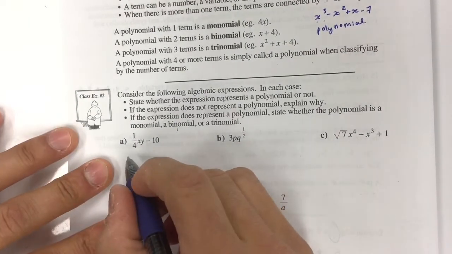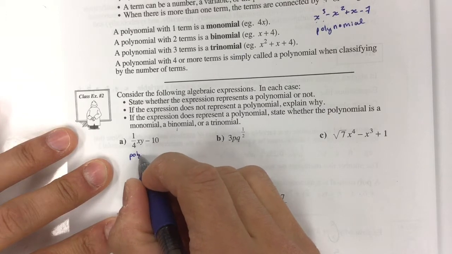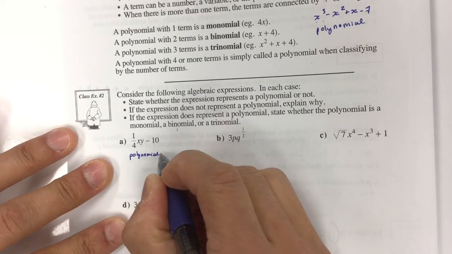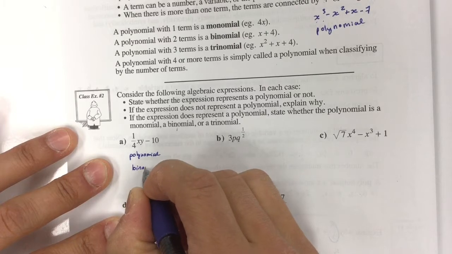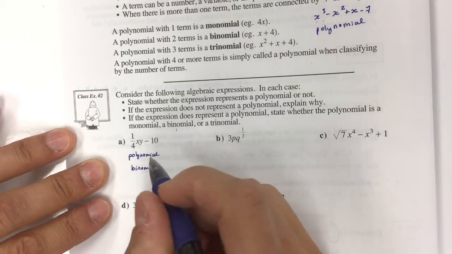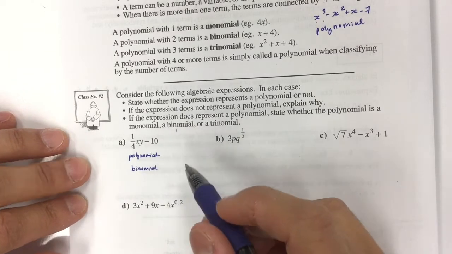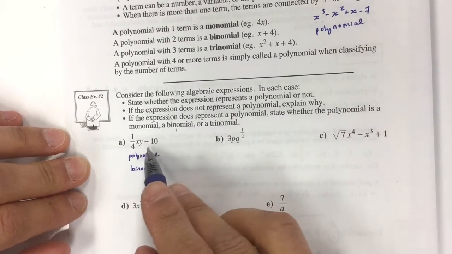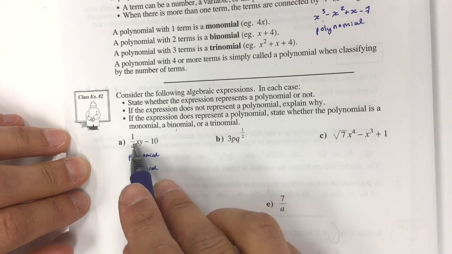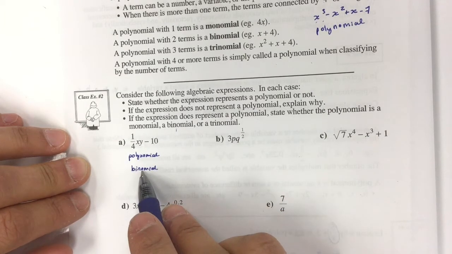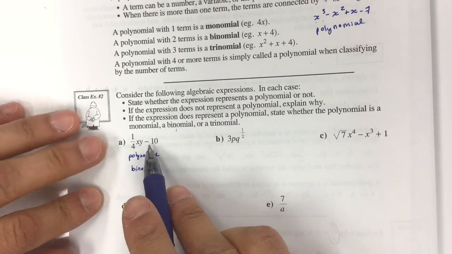A, this is a polynomial, and this happens to be a binomial. So we have positive integers. The exponents on our variables are positive, and yeah, so we're good. Two terms because we have two numbers being separated by a subtraction sign.